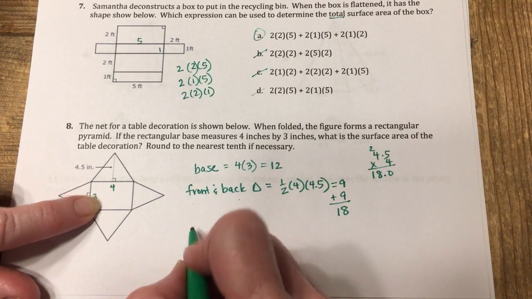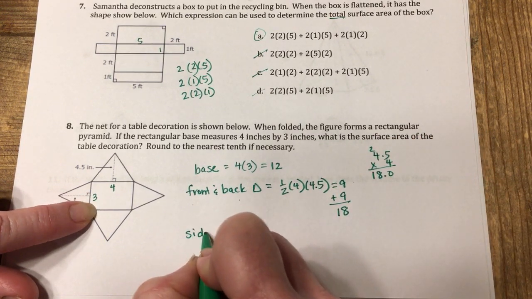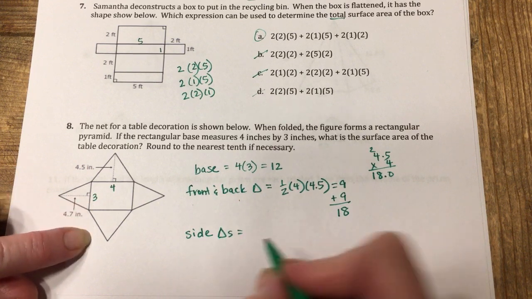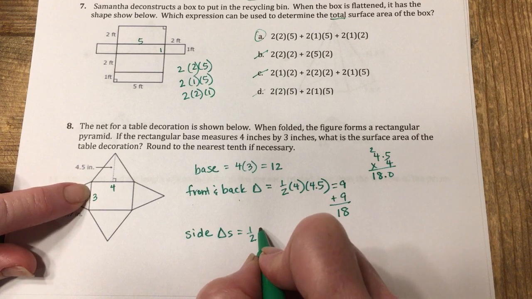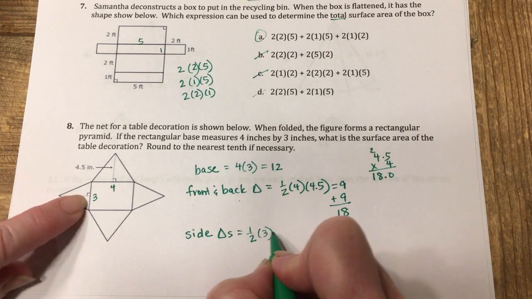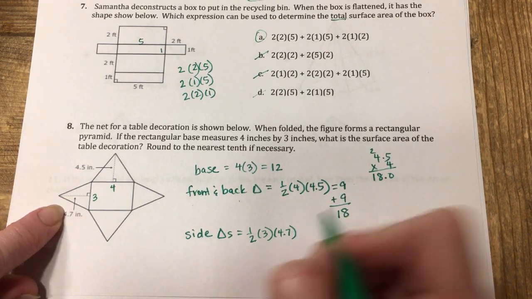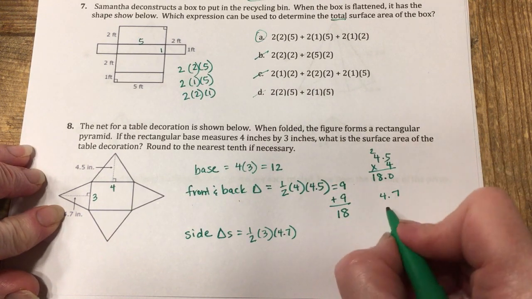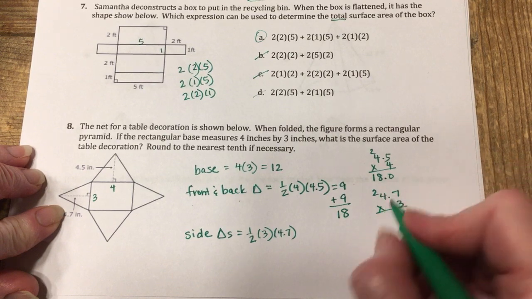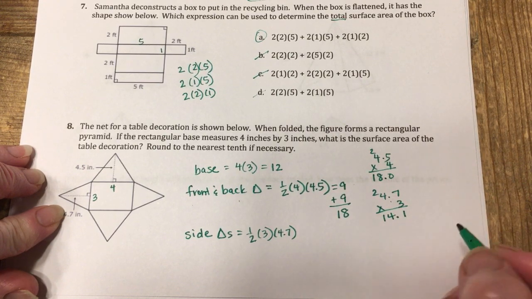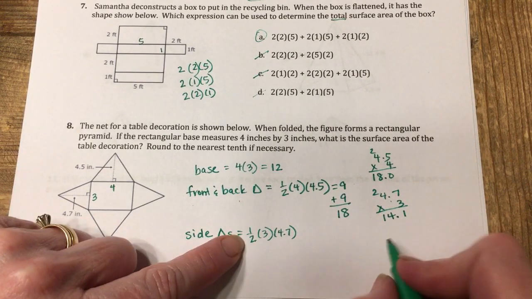All right, if I do the side triangles, okay, again, I'm doing 1/2 of the base. So this time the base is 3, and the height is 4.7. So if I do 4.7 times 3, it's 21. 4 times 3 is 12, plus 2 is 14, and there's 1 decimal. All right, and then I need to divide it by 2 for the 1/2.